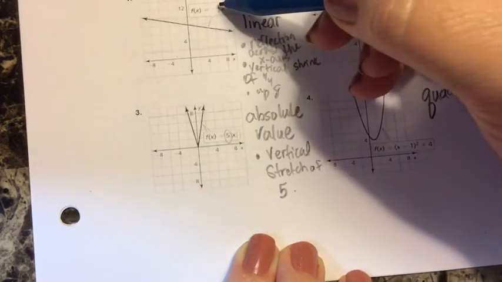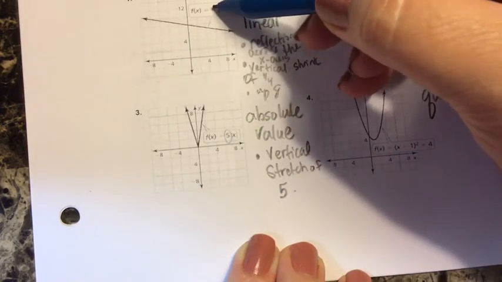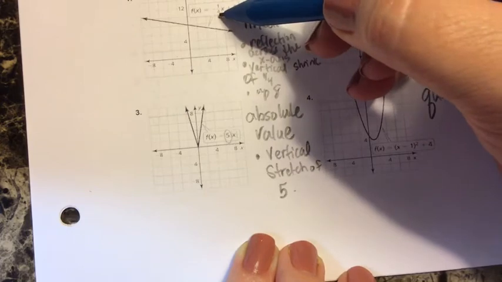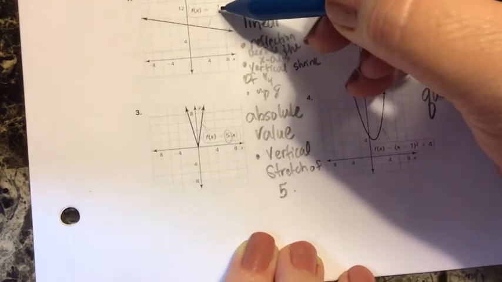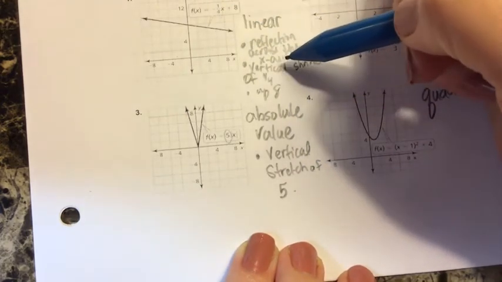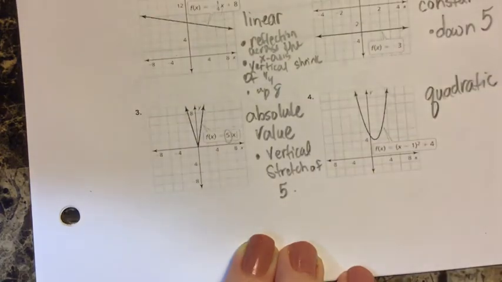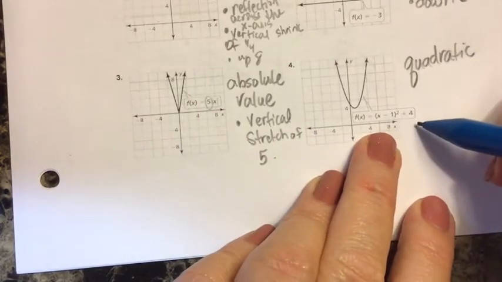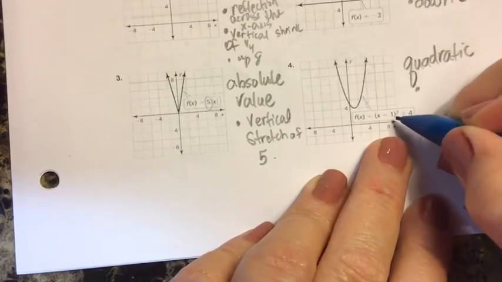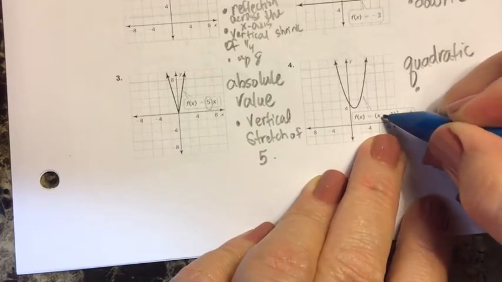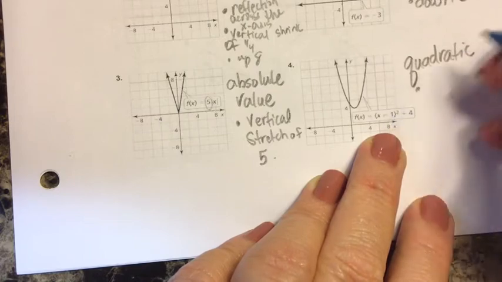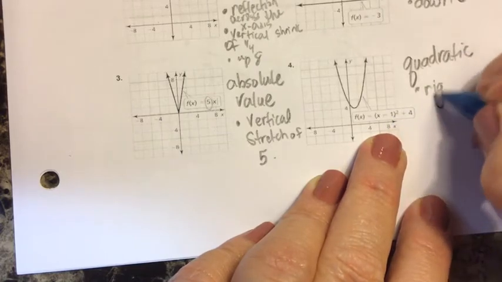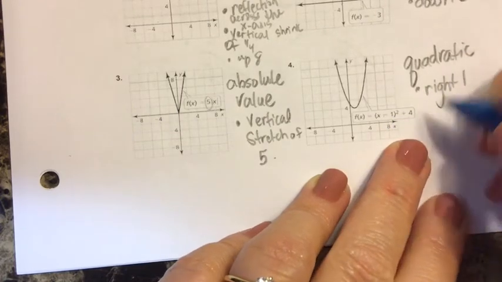I know this one is a vertical shrink because of the 1/4. The negative just means a reflection. The 1/4 is outside of x, so that means it's a vertical shrink of 1/4. The last one, we have two transformations. We have right 1, the -1 is inside, horizontal transformation, so right 1 up 4.